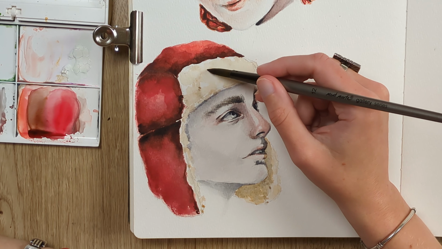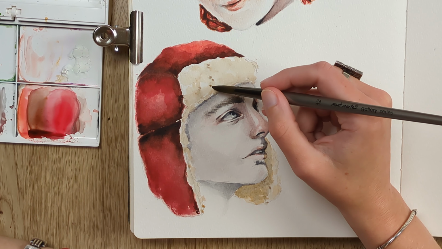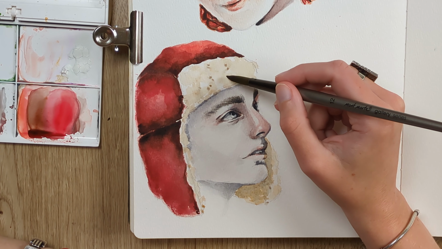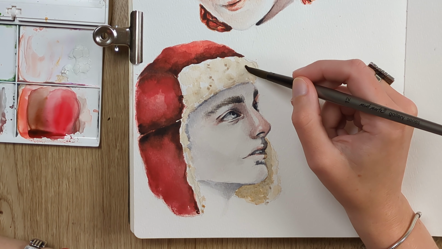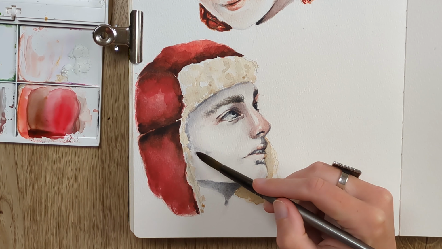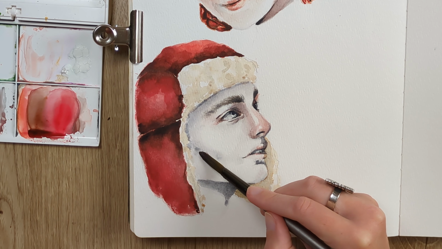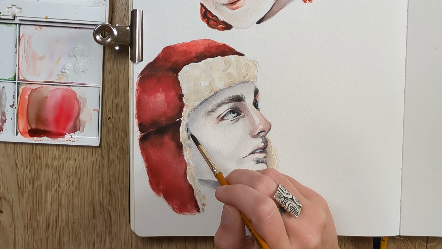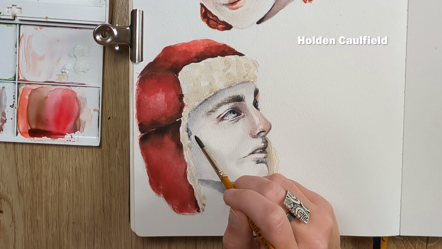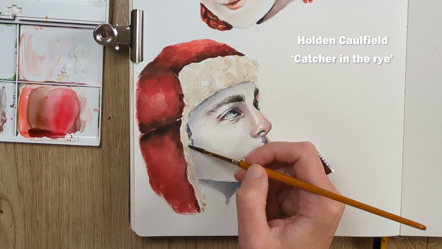I chose to express him looking up as a representation of hope, as he does make a step towards communication with his sister, for example. Hope that he'll go out of the cycle. Did you guess that, anti-hero? That's Holden Caulfield from Catcher in the Rye.